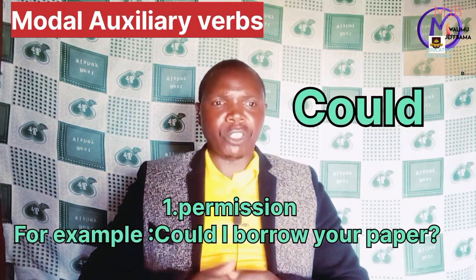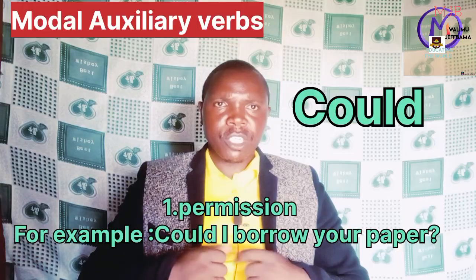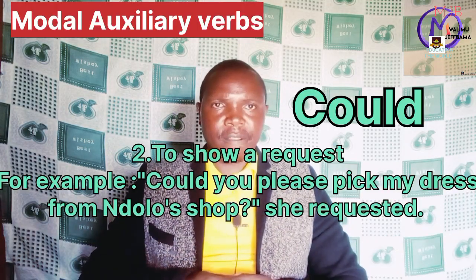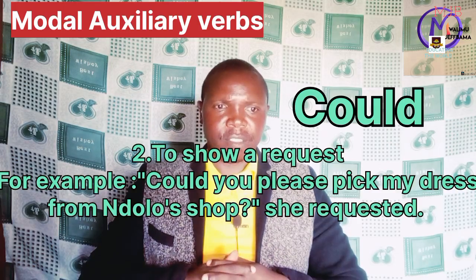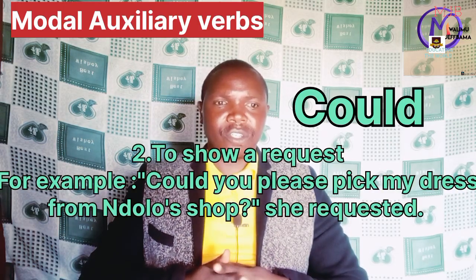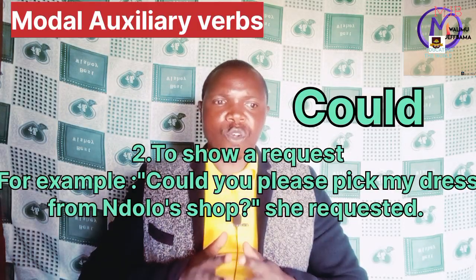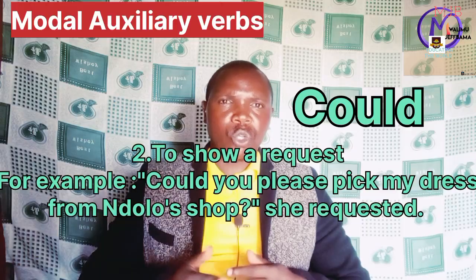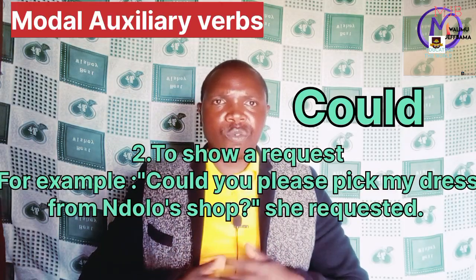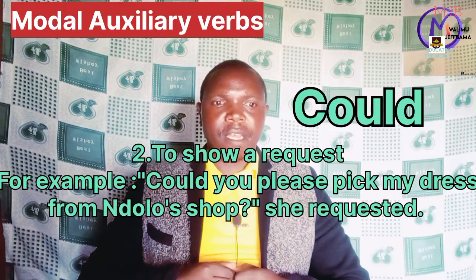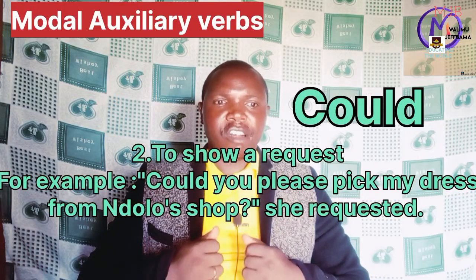That indicates permission. Could can also be used to show a request. How does it show a request? Example in a sentence, we can say, could you please pick my dress from Ndolo's shop? She requested. That shows a request.